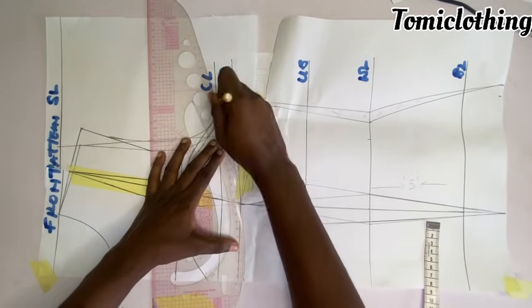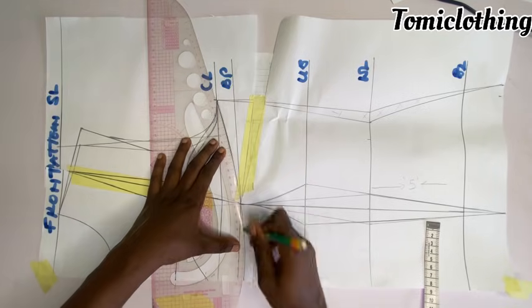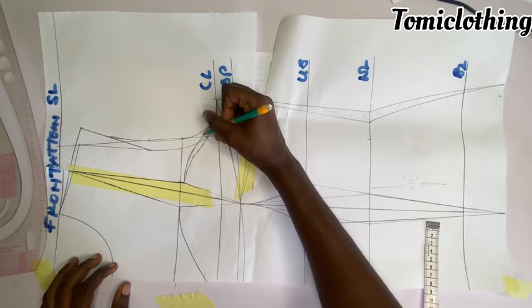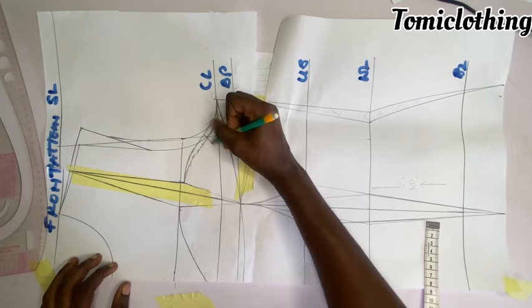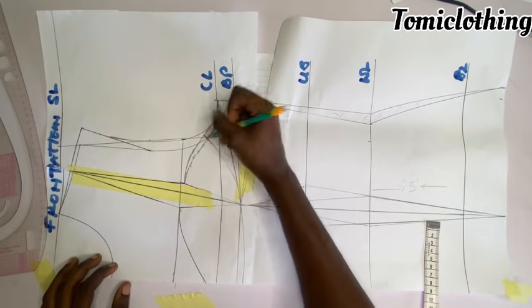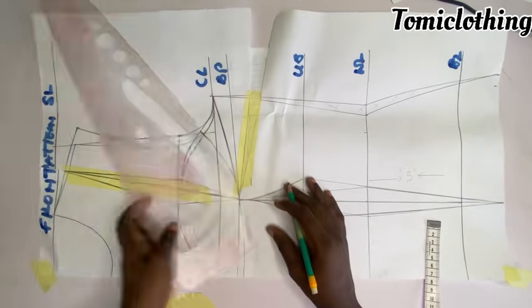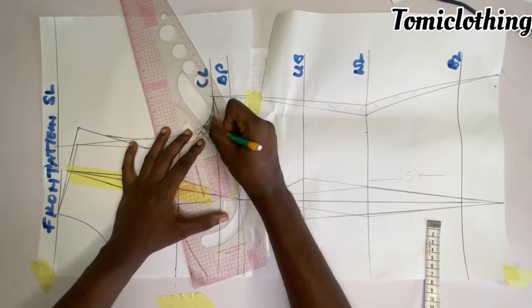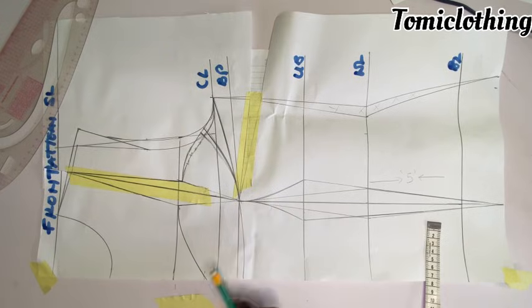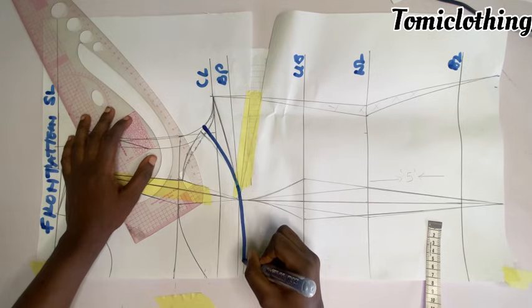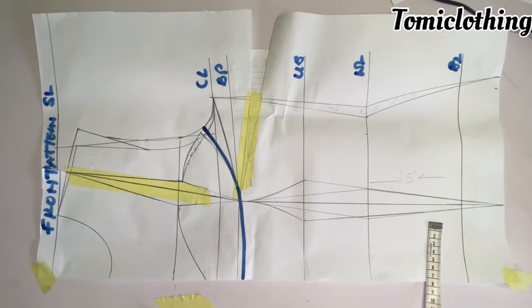So then I'm just going to go ahead and connect the lines to the armhole. But it's not supposed to be on the armhole because it has this pointy effect. So you could go up by 1.5 inches. Then you just go ahead and connect the lines like this. So let's say you use 1.5 inches. So I'm just going to use my ruler to try and get a nice curve so that everything can blend well. So that is what you do. So that is the new line that you are going to be working with. So I'm just going to use a marker to trace it out, just as you can see.